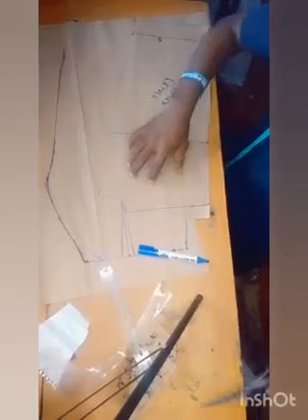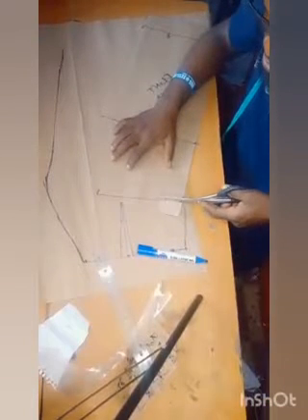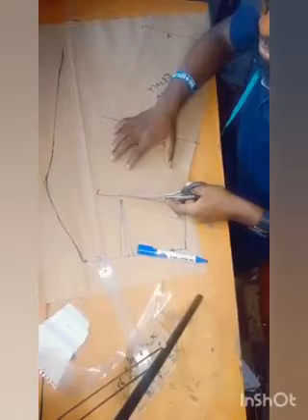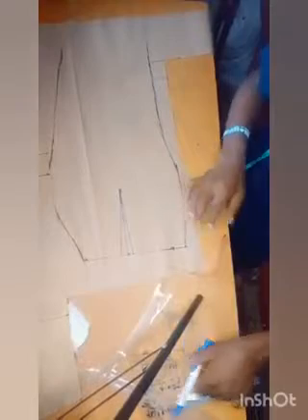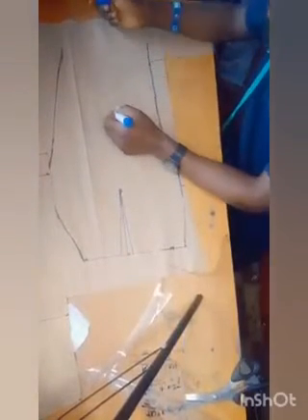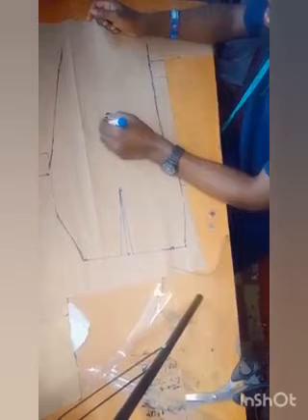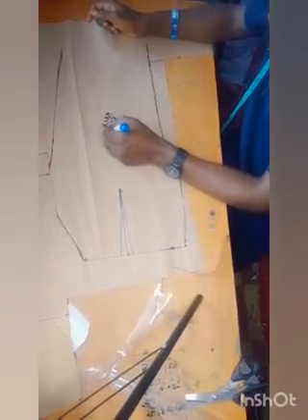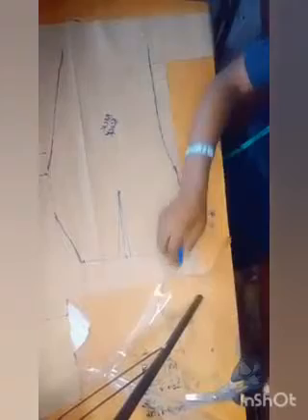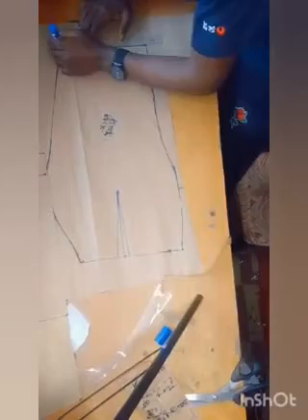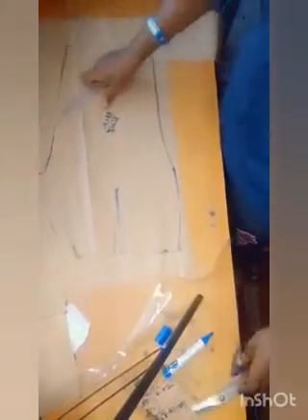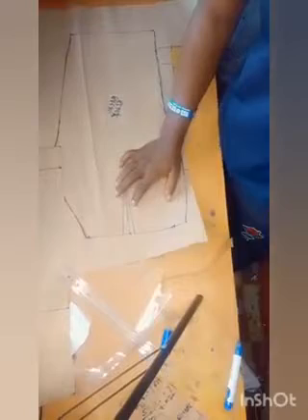So finally, what I have to do is just cut this out. I didn't cut it out at the beginning so that I wouldn't mix up things while trying to draft the back block. But with that now done and I have my back block, I'll just label here as my back block. Indicate the appropriate line, then I will cut out.